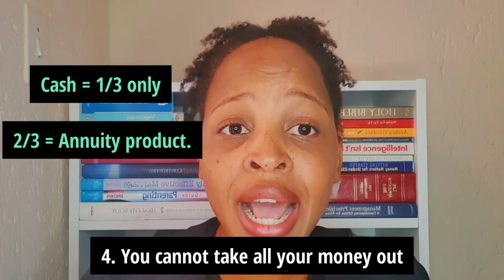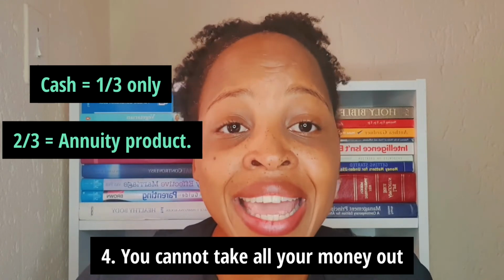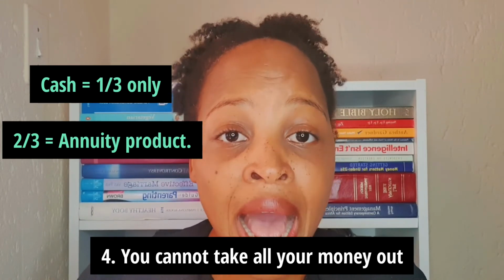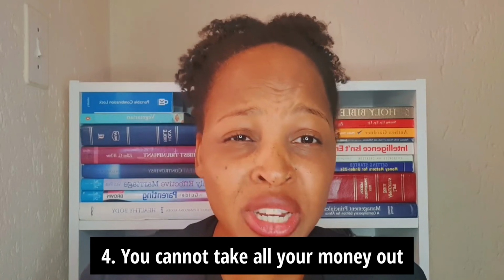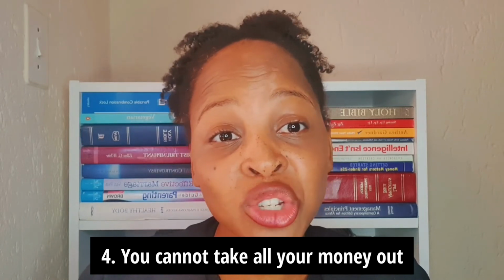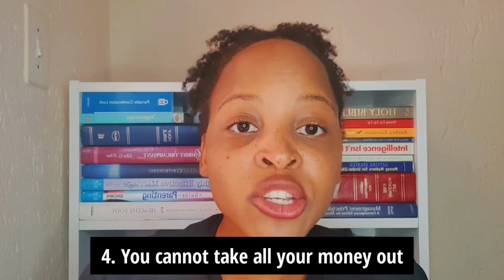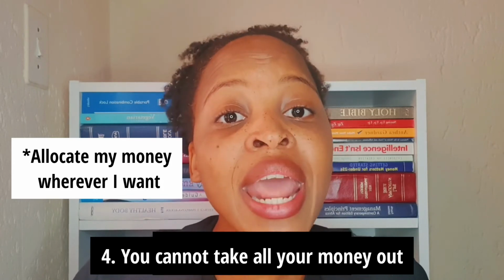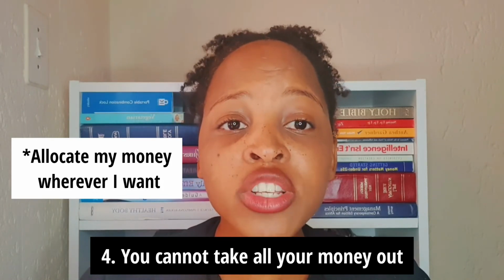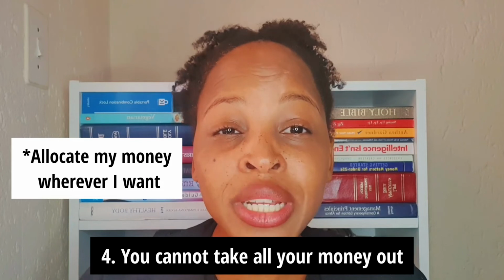That annuity product will pay you a regular income until your money runs out or until you die. Personally, I don't like that restriction to my investments because I would actually like to allocate my money whenever I want and not be forced into buying an annuity product.